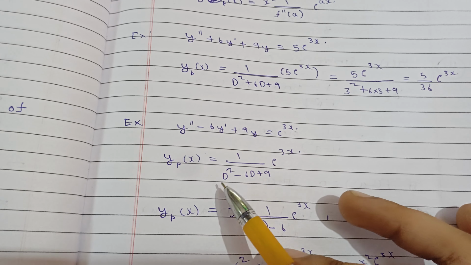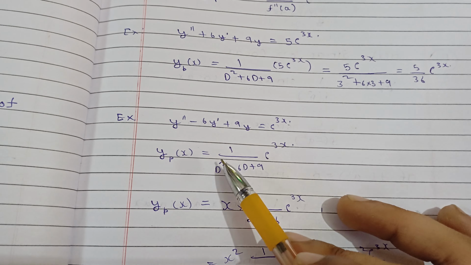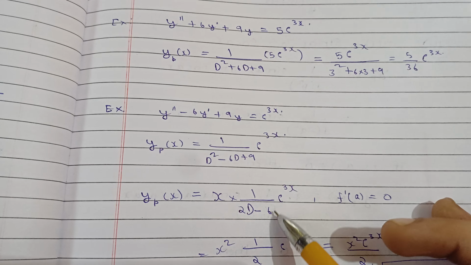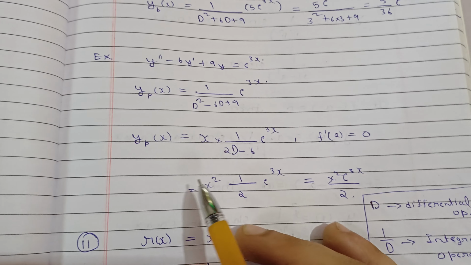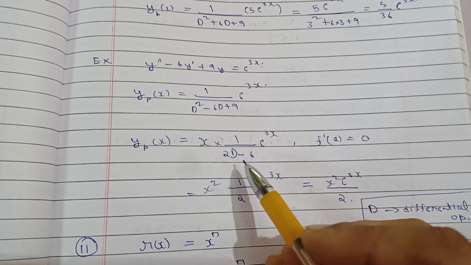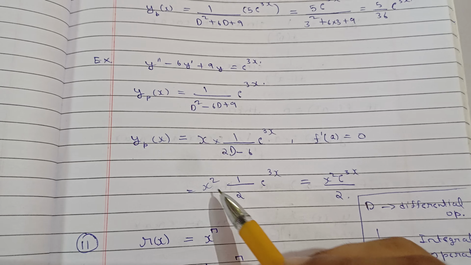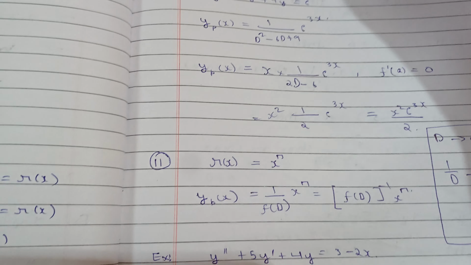So what you will do is take the first order derivative of this and place it here. So the solution will be x times 1 upon 2D minus 6. Now substitute a in place of D. 6 minus 6 again comes out 0. So you will take the second order derivative. What will the second order derivative be? It will be 2 minus 0, so it will be 2. So it will be x squared here. Now this is your particular solution. That's how you do it.